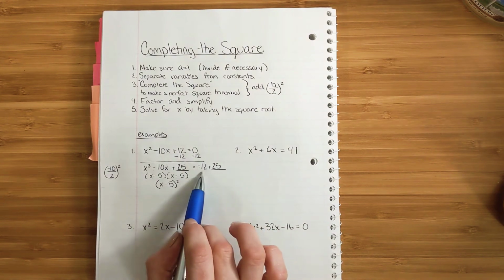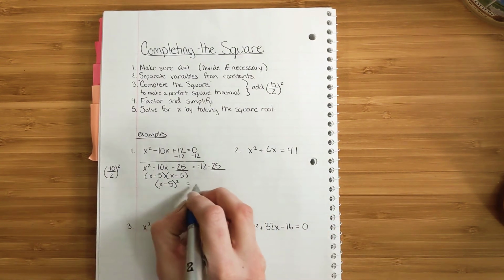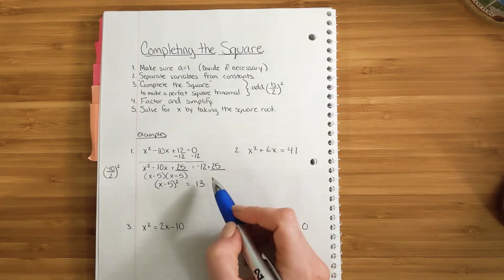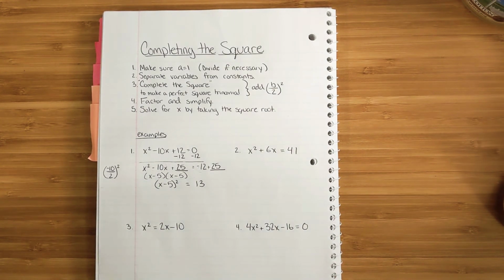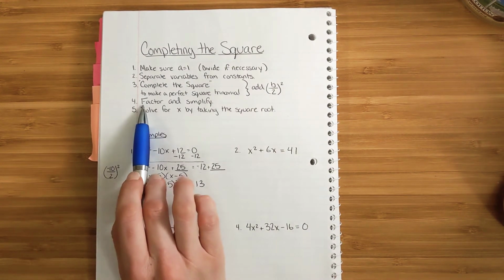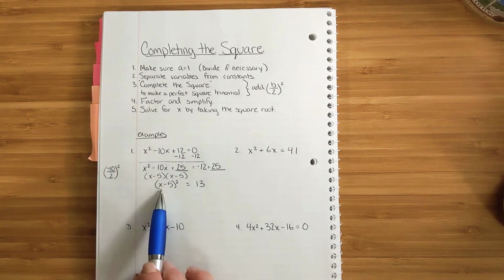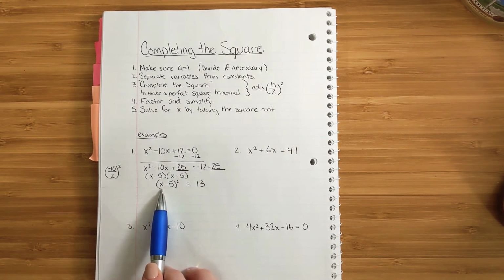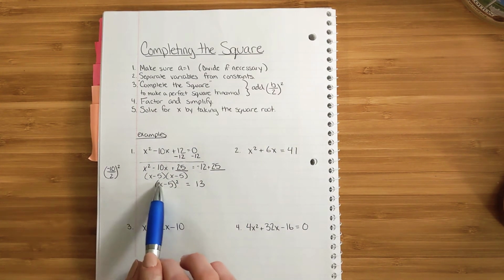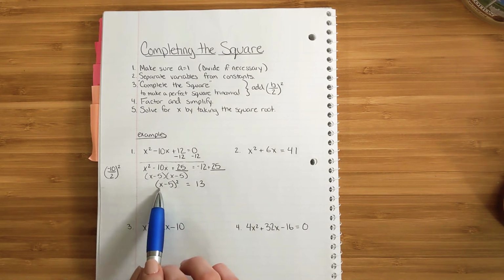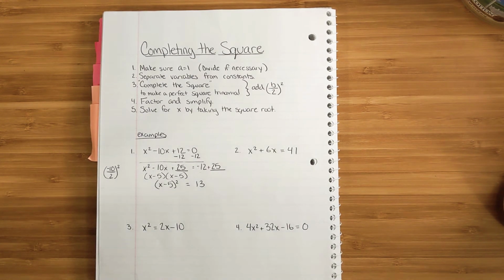On the right-hand side, negative 12 plus 25 is equal to 13. So I just jumped a line simplifying those 2 together. And from here, we're going to follow step number 5, which is to finally solve for x. So I have my variable showing up in one space. If I could just get it alone, then I can tell the reader what x equals.